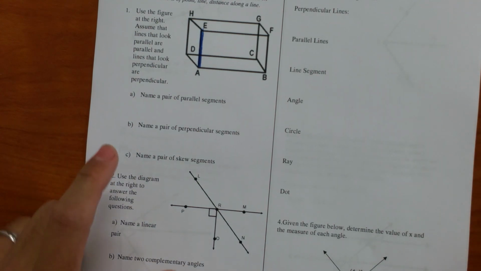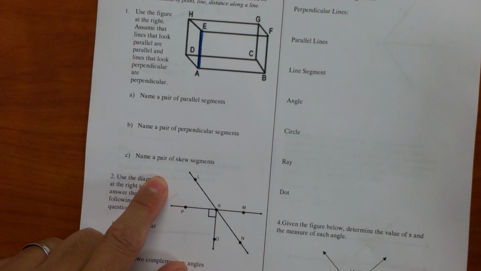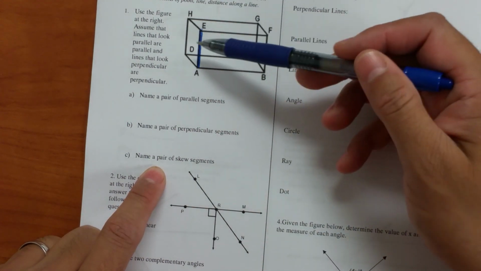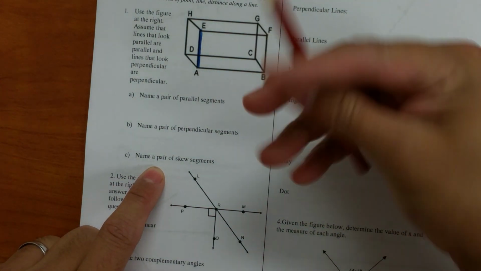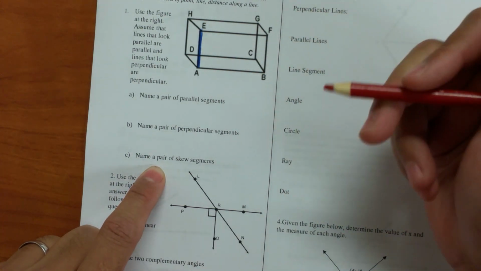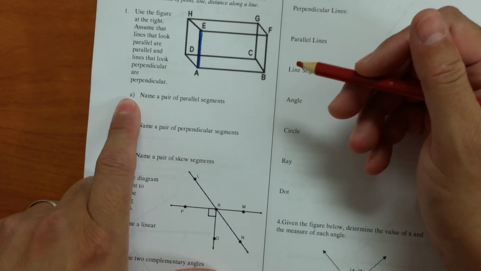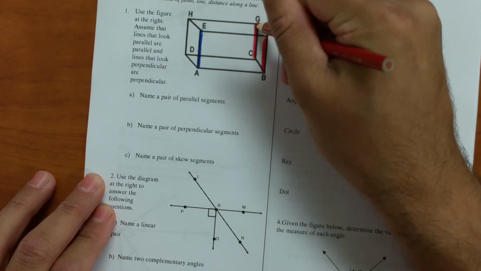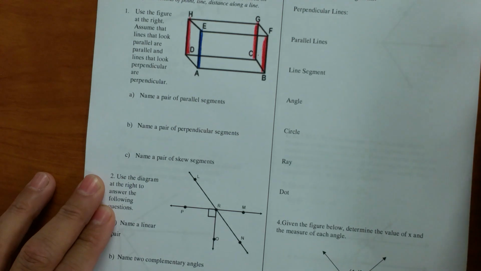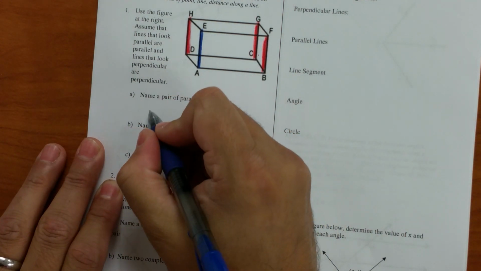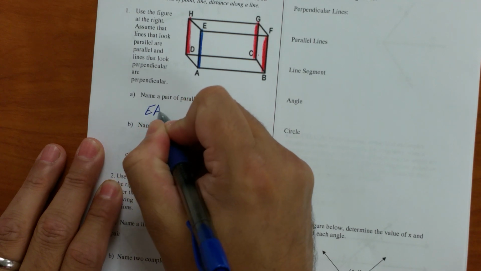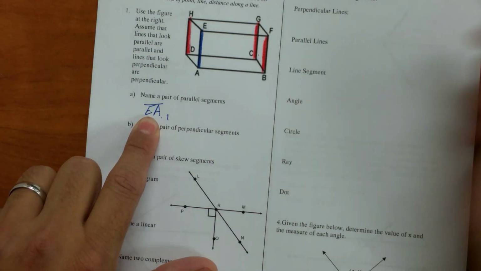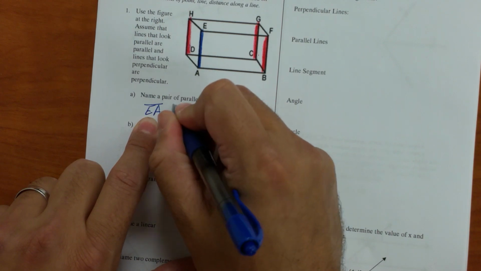The definition of skew is that they are not parallel and they're not perpendicular. So I'm going to eliminate all the ones that are parallel to EA. I'm going to use a different color and eliminate those as part of what it cannot be for skew. The first thing here is name a pair of parallel segments. Going the same direction would be FB, GC, and DH. So for a parallel segment, I would start with my EA, and parallel to EA is any one of the ones I just colored, going in the same direction, like FB.